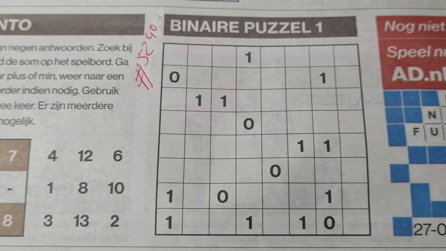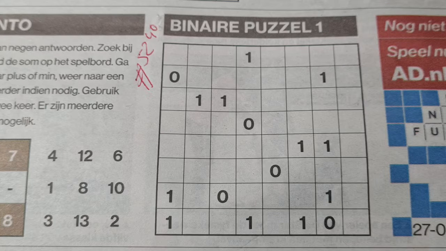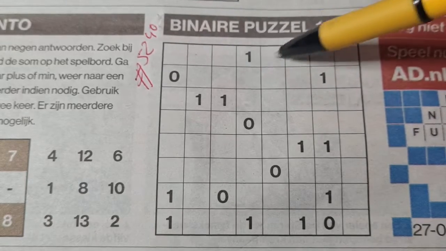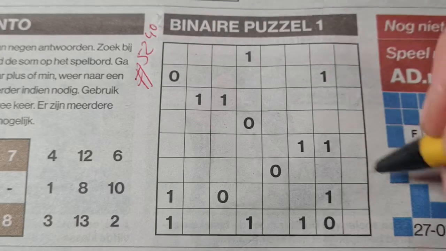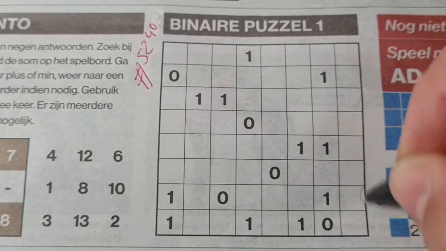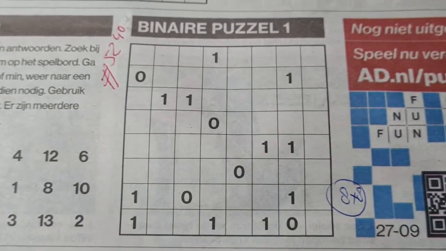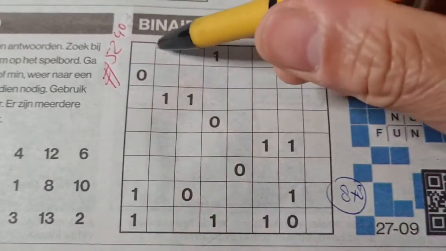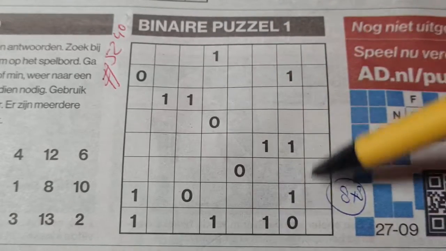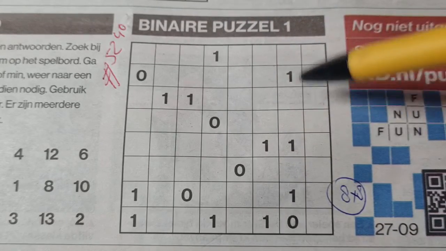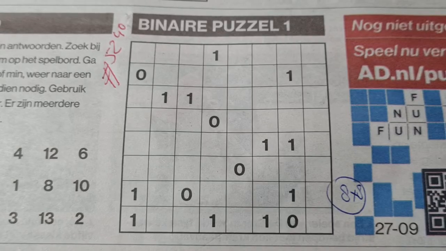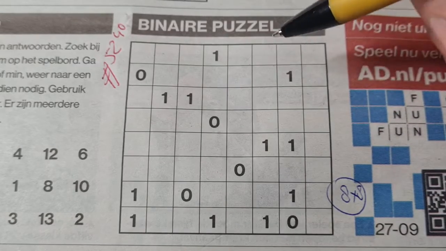Before I start, let me count the boxes. 1, 2, 3, 4, 5, 6, 7, 8. It's an 8 by 8 binary puzzle. That means in a row or in a column there are always 4 ones and 4 O's. All right, so let's get started.